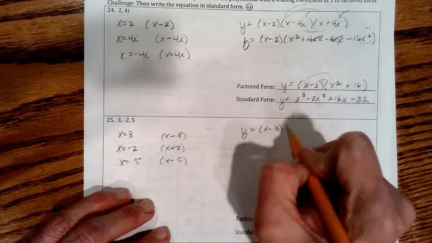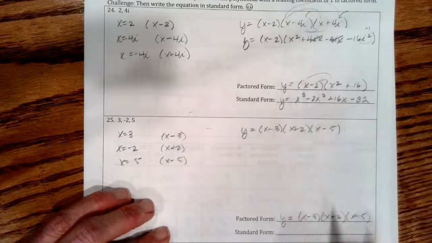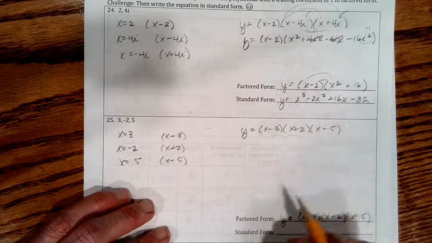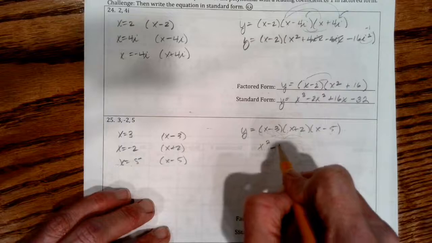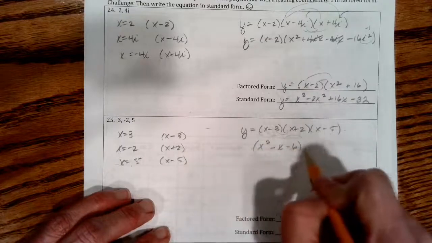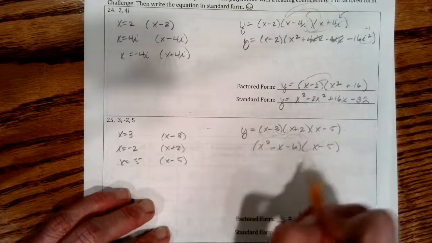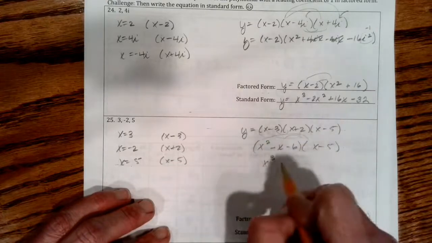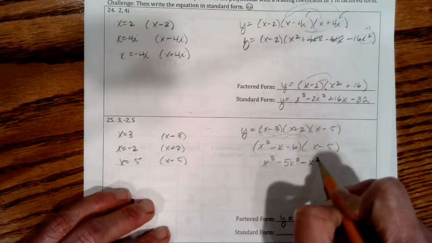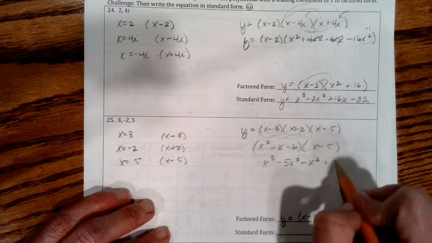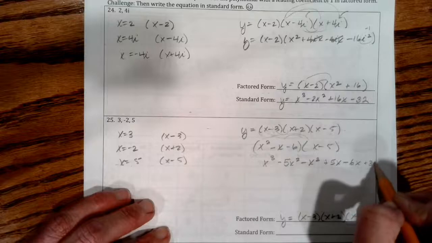Now, you'll notice the next part says standard form, which means I need to multiply all of them together. I'm just going to take 2 at a time. X squared minus 3x plus 2x means minus x minus 6. And that's going to be times x minus 5. So then I have x cubed minus 5x squared minus x squared plus 5x minus 6x plus 30.